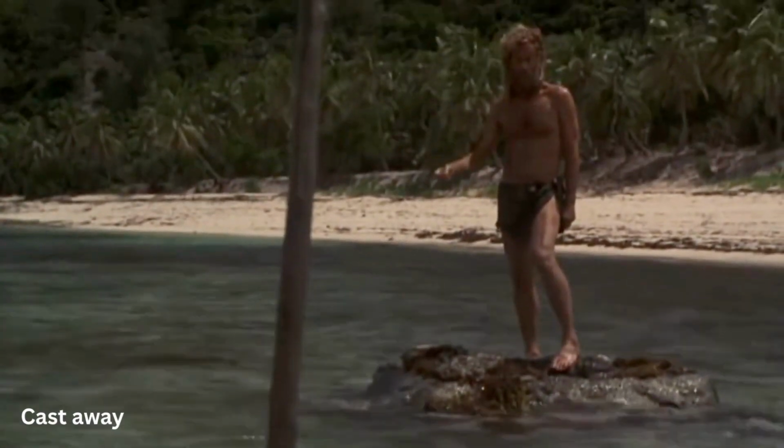In the movie Castaway, the main character knows one crucial skill: spearfishing. But it's not as easy as it looks. The fish you see is not where the fish actually is. Light is playing a trick on you.